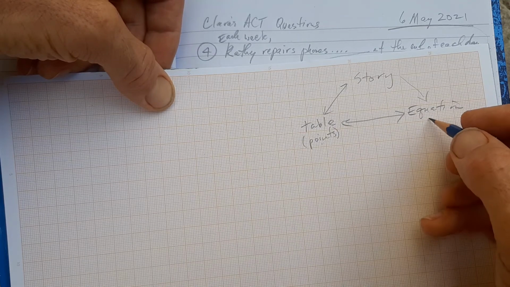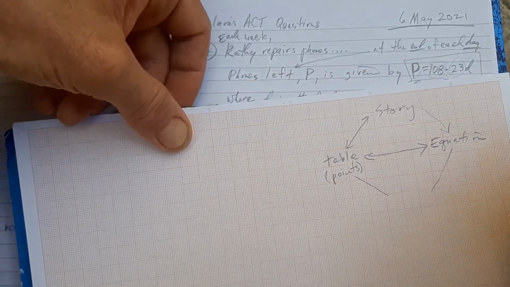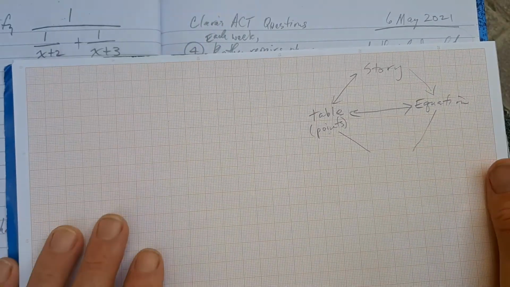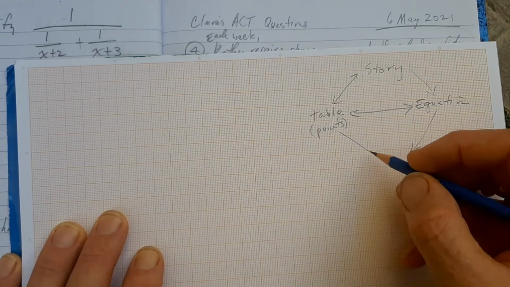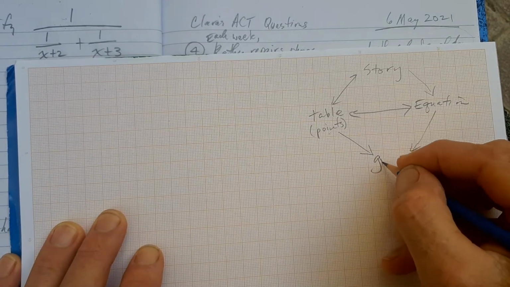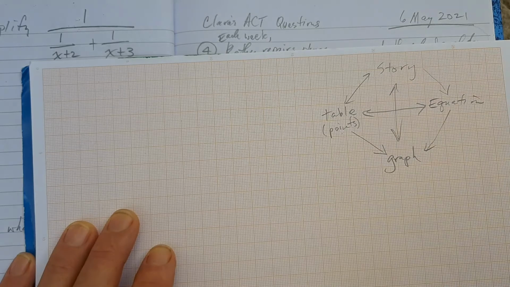And then, what's the other part that you have? Equation, story. Oh no. There's another part of this, and I'm the graph. Oh, we got graph paper. So you got all these parts that can tie together, right?